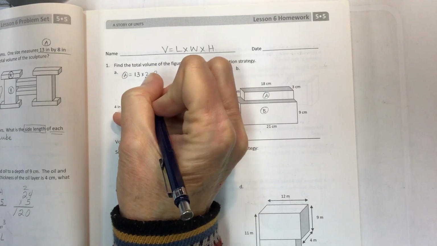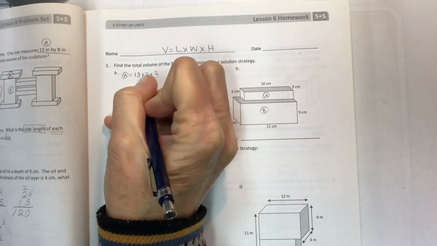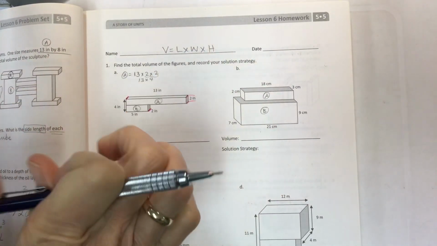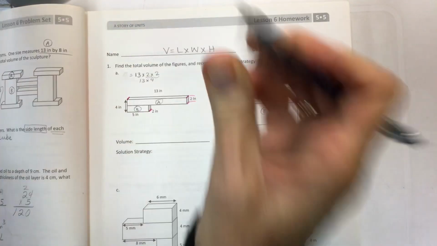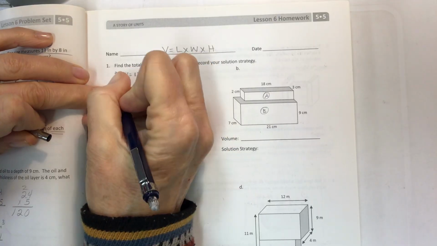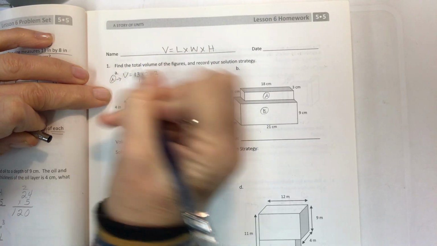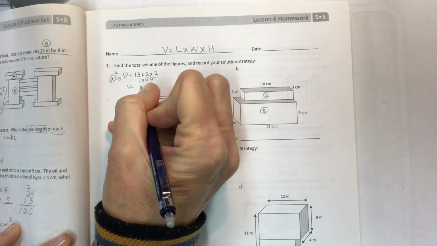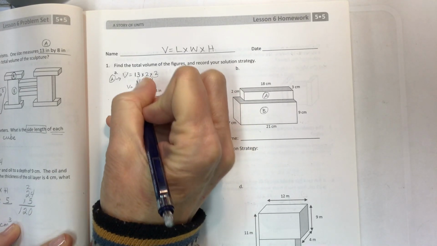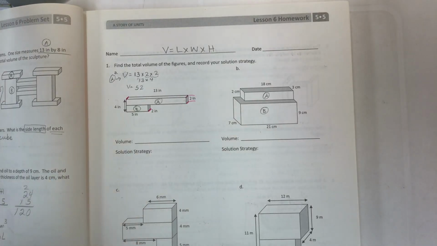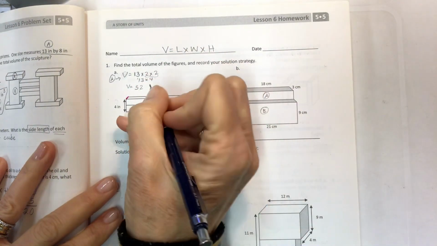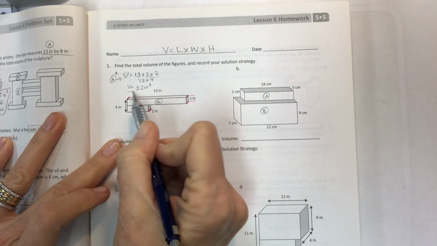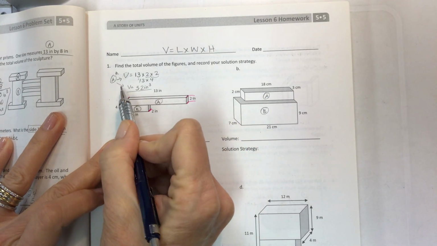which means it's 13 times 4. And this is misleading, so I just want you to know that this is for the volume of figure A. So 4 times 3 is 12, carry the 1, 4 times 1 is 4 plus 1 is 5. So that would be 52 inches cubed. Okay, we're going to remember this, and this is just for A.